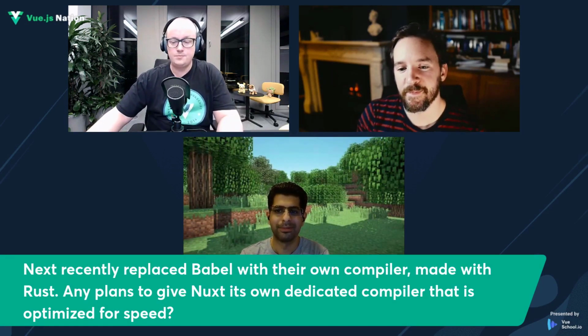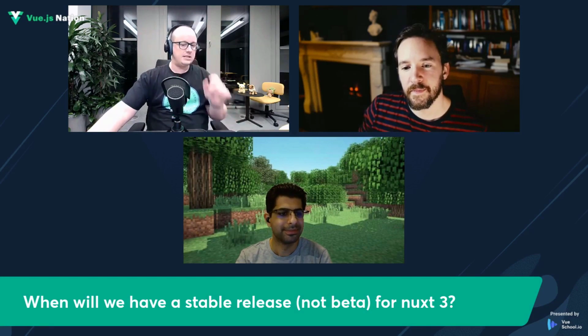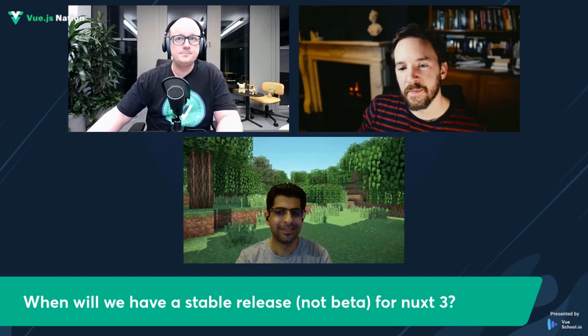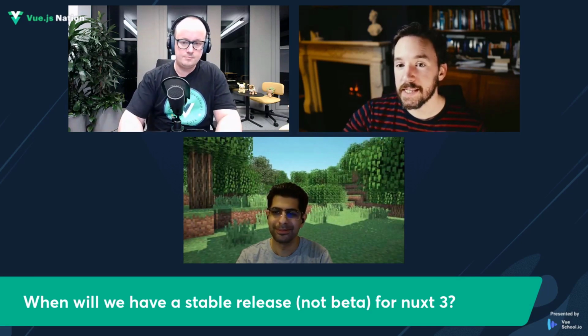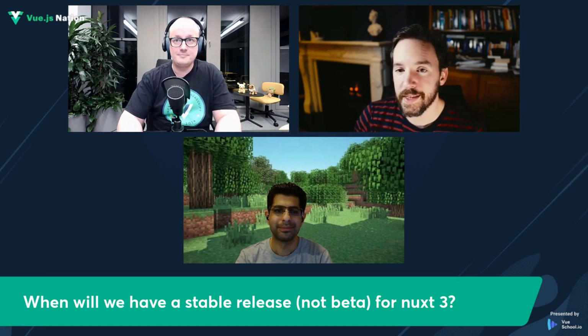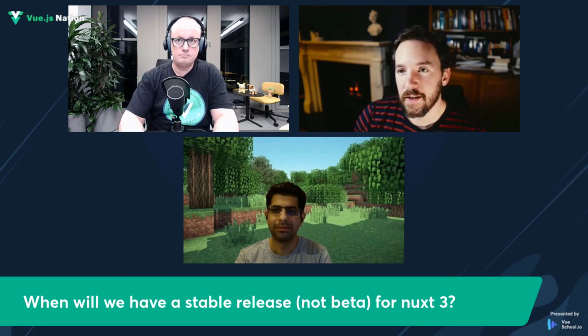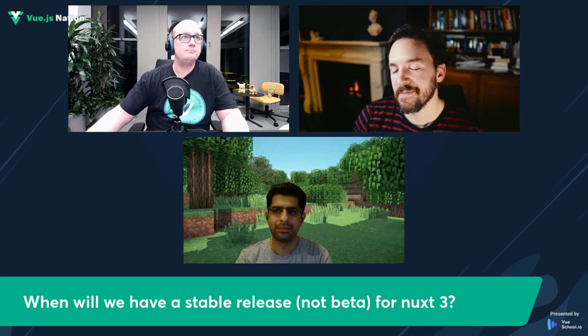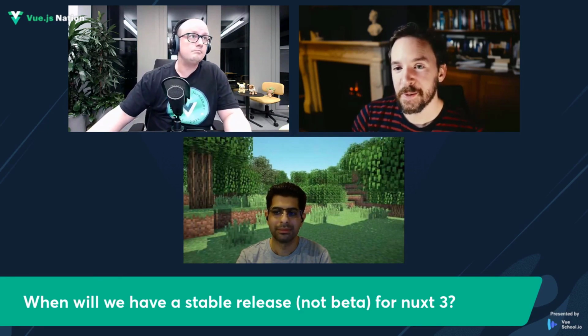Sure, that makes sense. Certainly. Then when will we have a stable release, not beta, for Nuxt 3? So the release candidate date is Q1 this year. So that's pretty soon. And the aim of a release candidate is not that there are no changes, but that breaking changes either don't happen or are very, very clearly signposted, and certainly are few and far between.